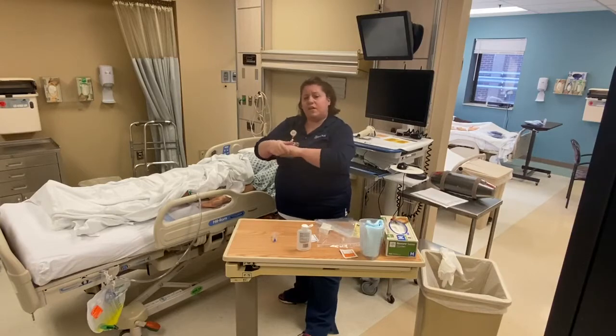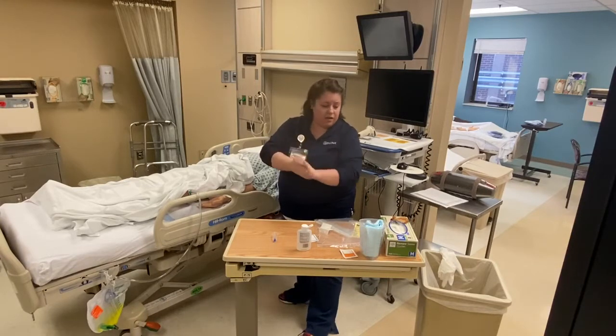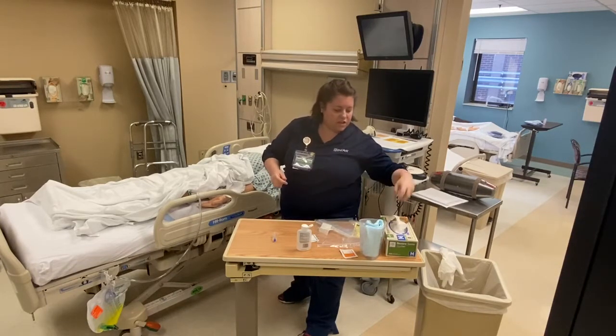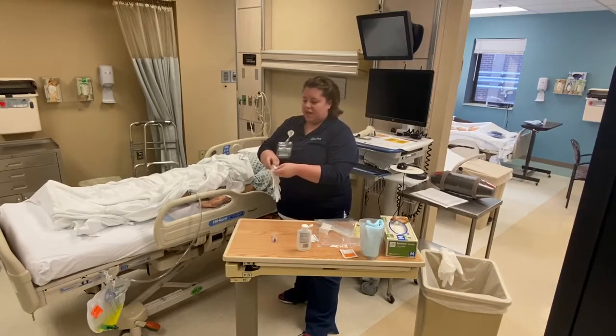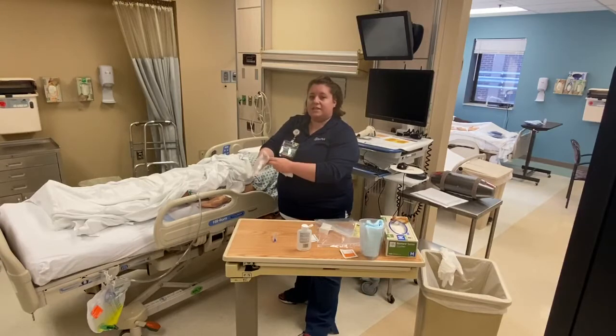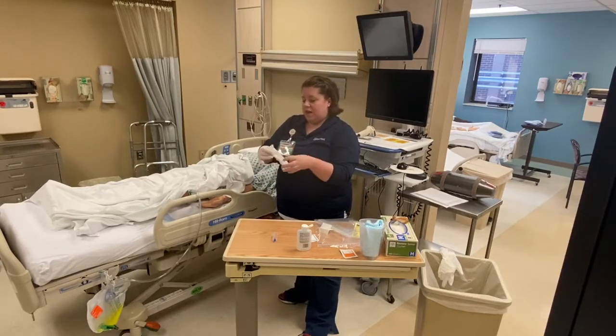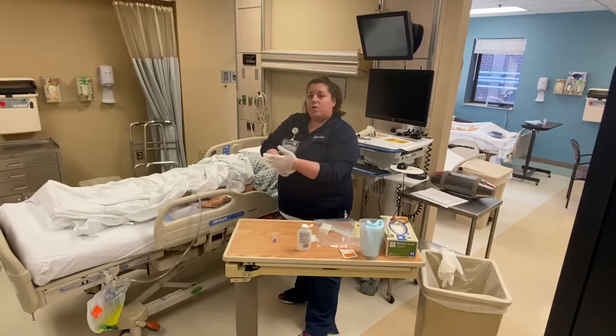So how often do you empty a Foley bag? For one, the physician is gonna order I's and O's every so many hours. If you're in critical care, like the ICU, it might be every hour. If you're on a med-surg or telemetry floor, it might be every 4 hours, every 8 hours. So you'll follow that order.